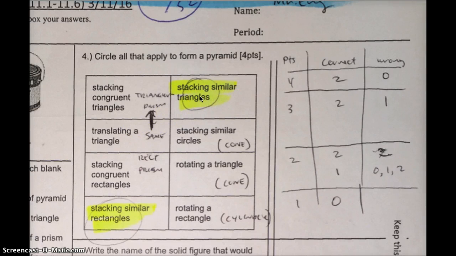An example of that would be the pyramids in Egypt. Stacking similar rectangles is the same thing, and you can see some rudimentary ones in South America and their pyramids. The score rubric for that is you got 4 points if you circled these 2, but then circled nothing else. If you made 1 mistake, you got 3 points. If you made 0, 1, or 2 mistakes along with at least one correct, it gives you 2 points.